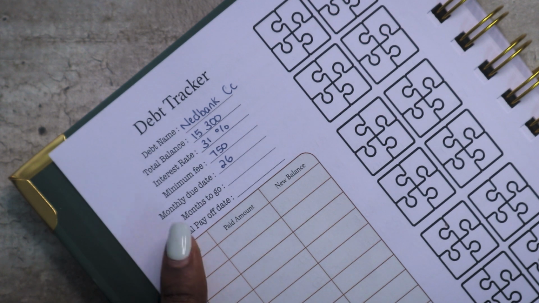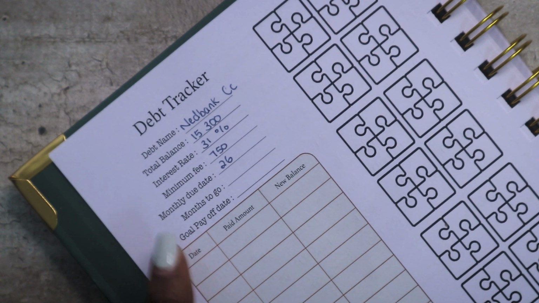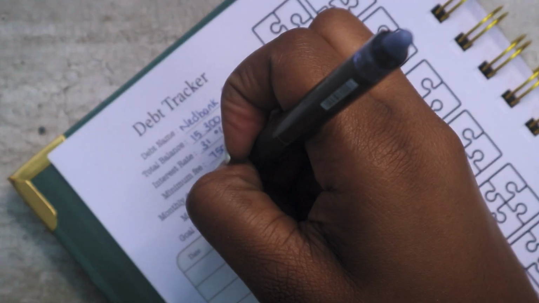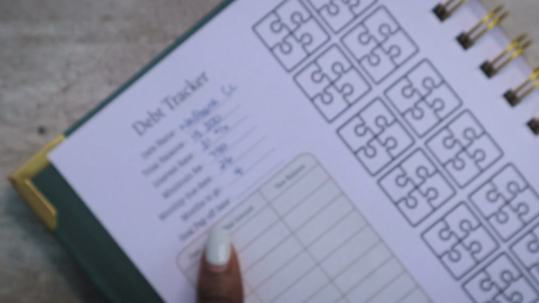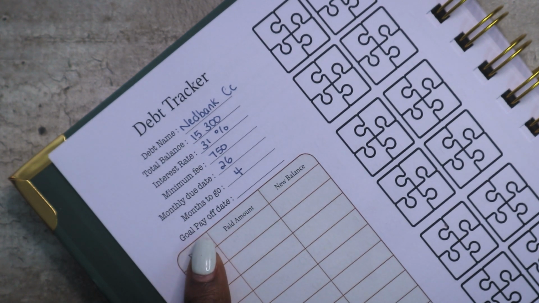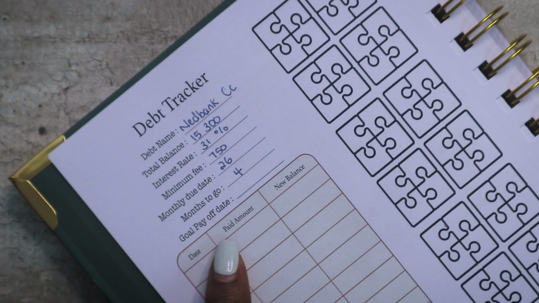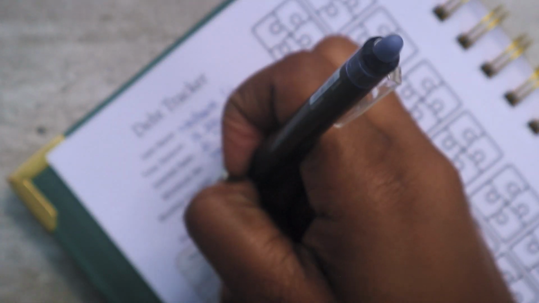Months to go to pay it off. So it is currently February. March, April, May, June. So I have 4 months to go to pay it off. So I need to work hard on that. Goal payoff date is going to be end of June. So I'm just going to say June 25th.